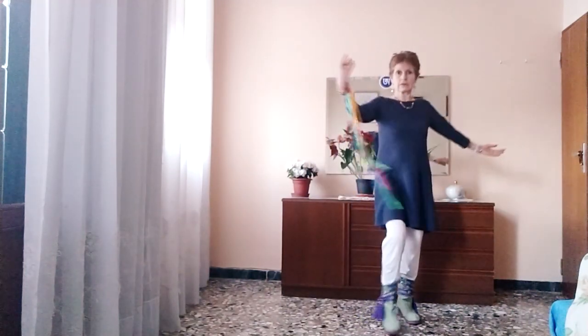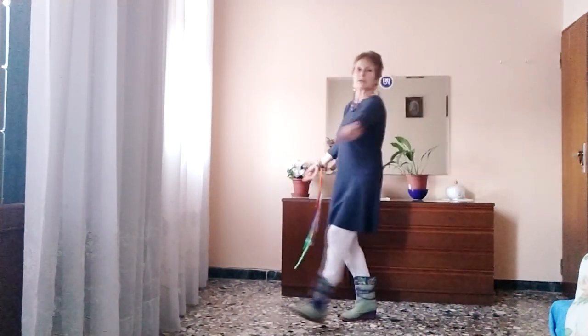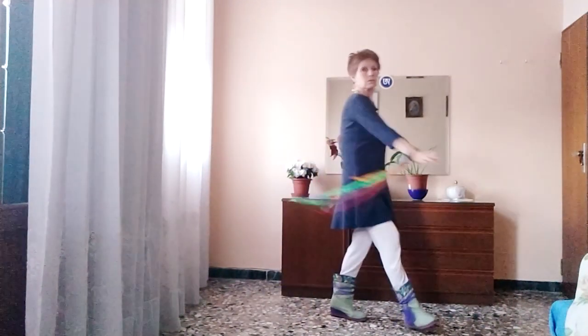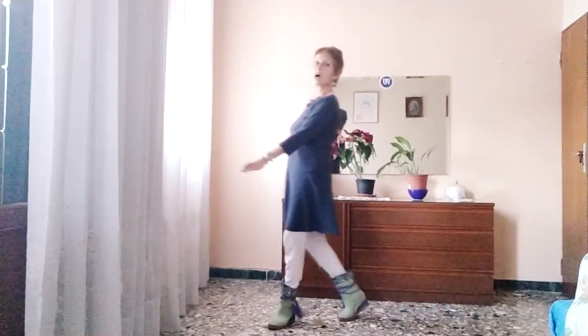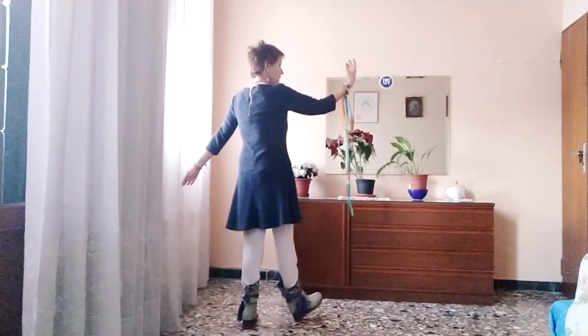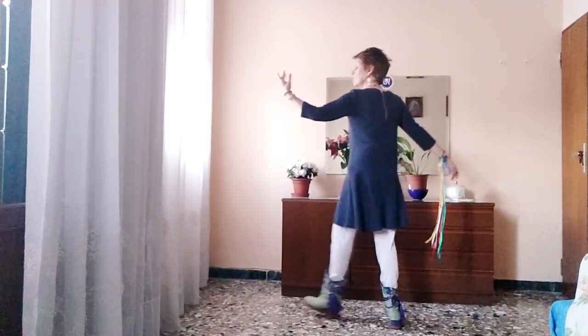So you see they are going not too high. So first I move down and then up on level of shoulder. Okay? So every time down, up on level of shoulder. 1, 2, 3, 4. 1, 2, 3, 4. 1, 2, 3, 4. Then we have crossing step.